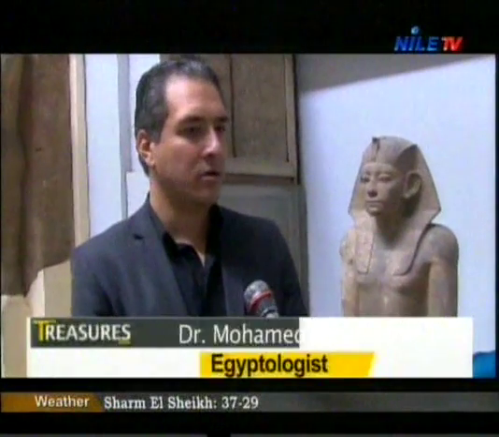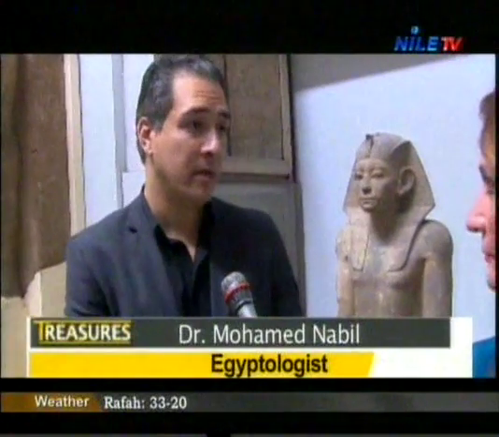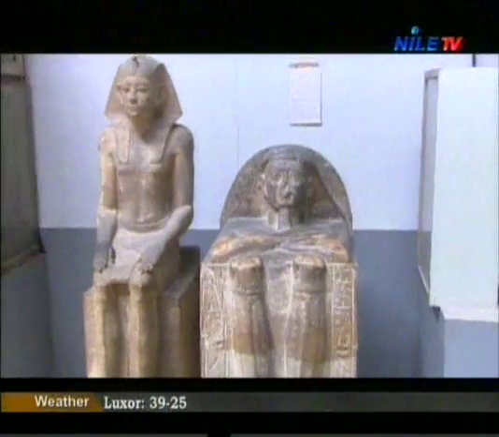Actually, as you said, we have different types of statues, and the statues were either standing or seated. If they are standing, they are either static or showing movement. If the standing statue shows the left leg forward, it shows movement. If the two legs are together, he is standing, and this is very static. Then you have the seated statues. Basically, you can see the king or the noble sitting on a chair or on a throne. But here we have another type of statue.